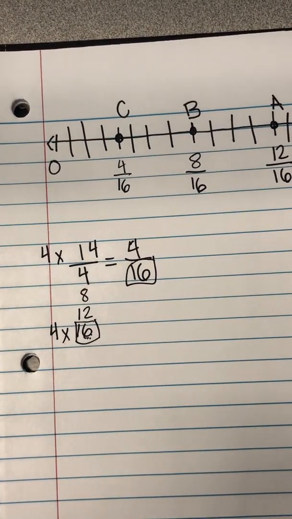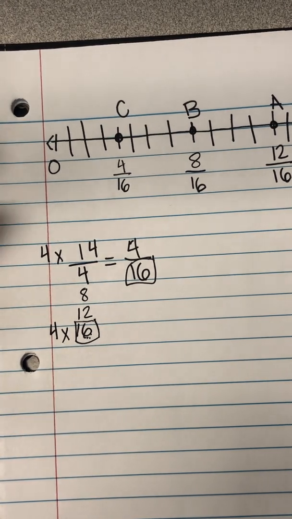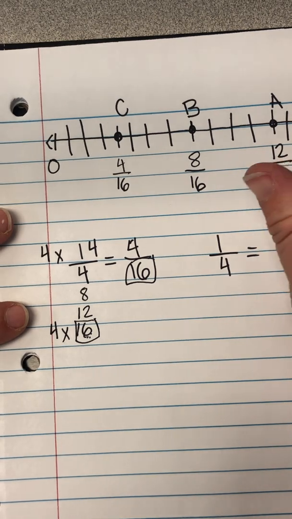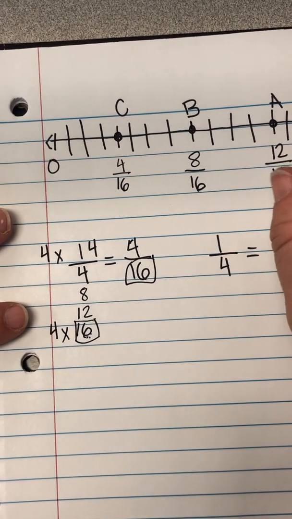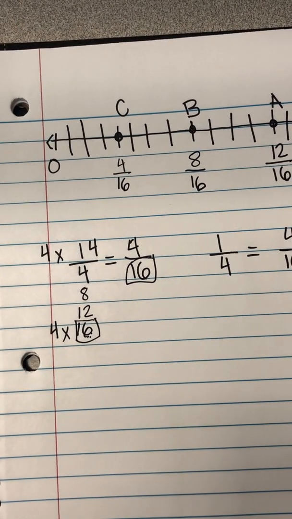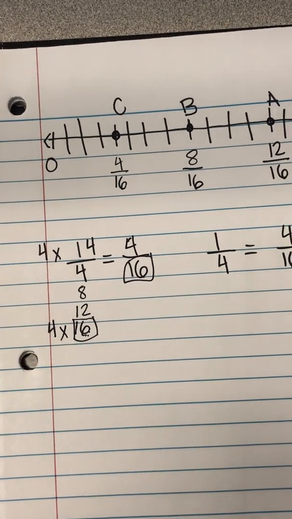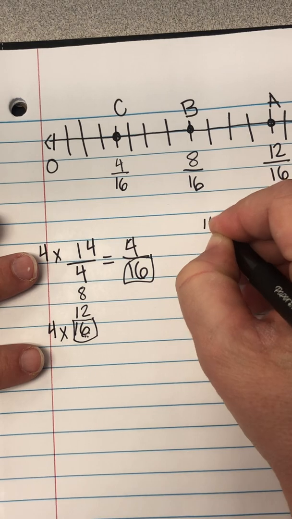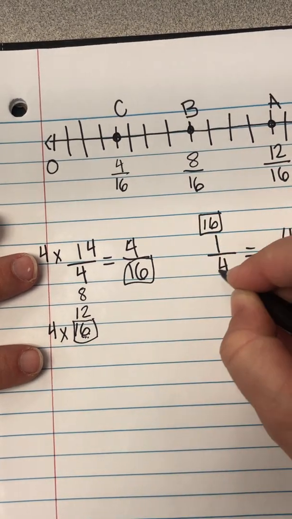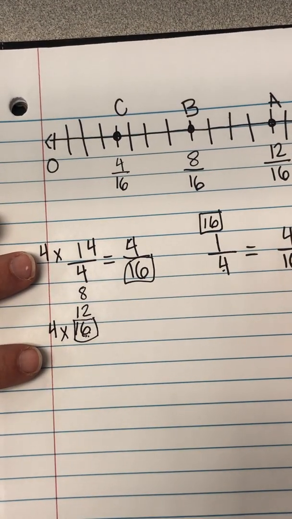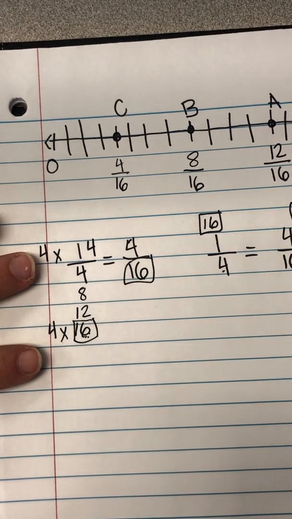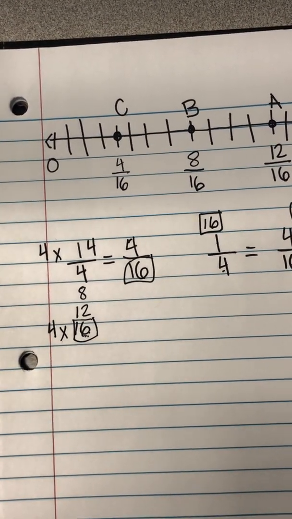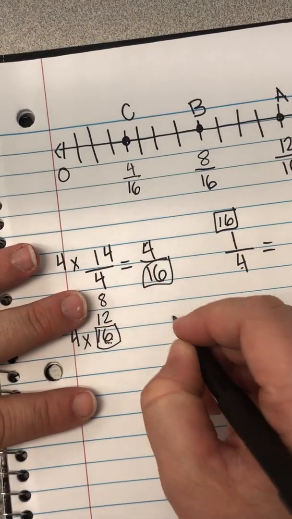Now, you don't have to do it that way. An easier way to do it, 1/4 equals 4/16. You have to see if these are equivalent. You can cross multiply. 16 times 1 is 16. 4 times 4 is 16. If they're the same, that means they are equivalent. You have compared fractions.